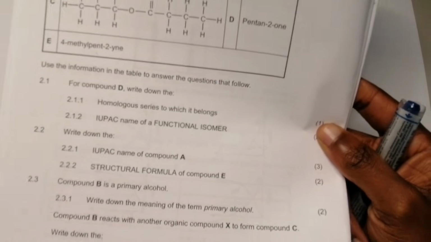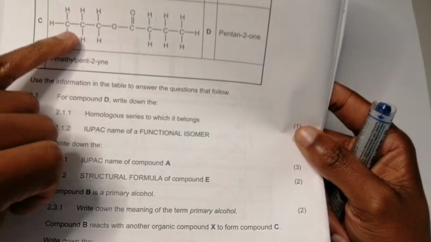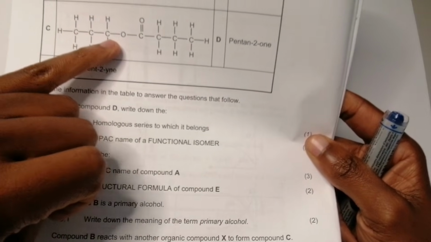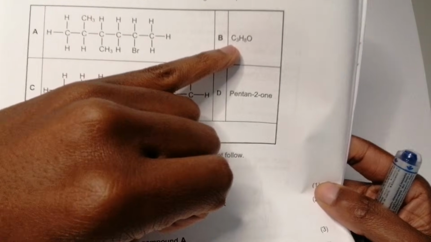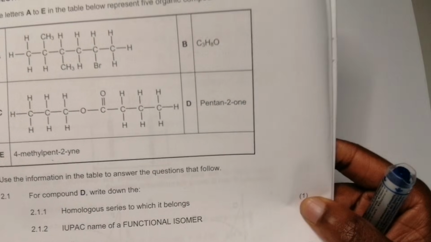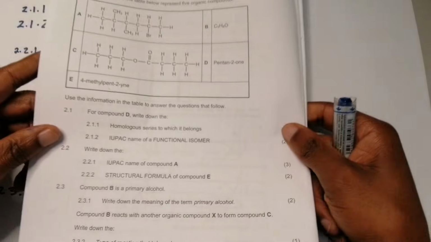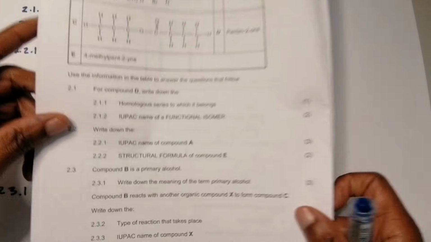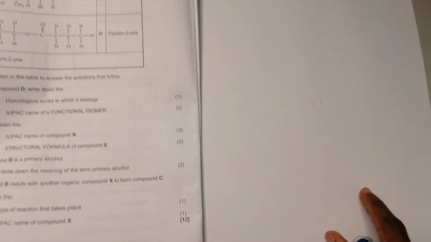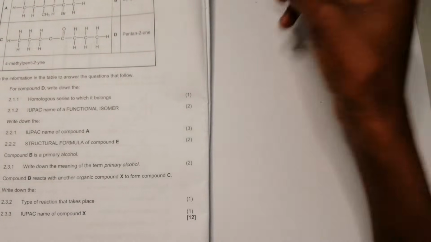They said compound B reacted with another compound X. You can see we've got 3 carbons there, and compound B also has 3 carbons. So this must be the alcohol that formed, and then compound X must be the carboxylic acid.